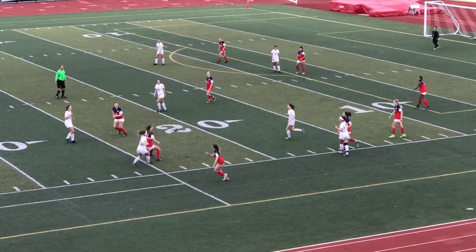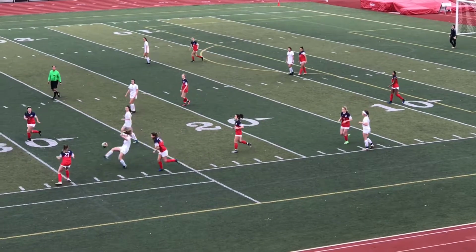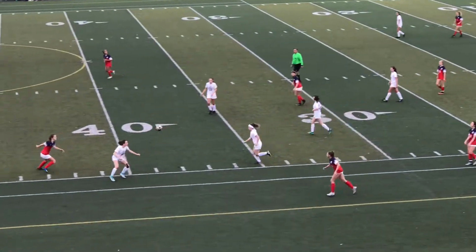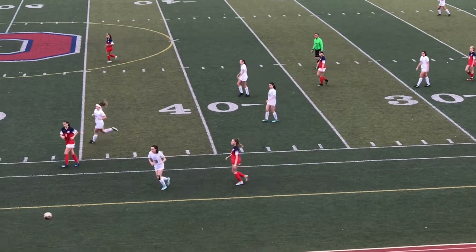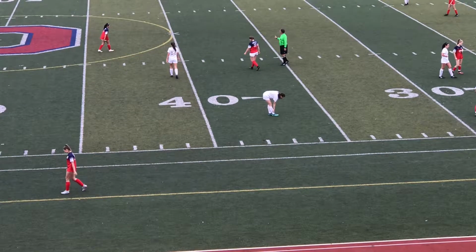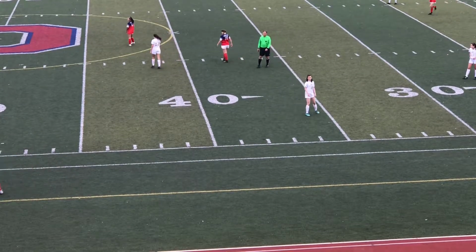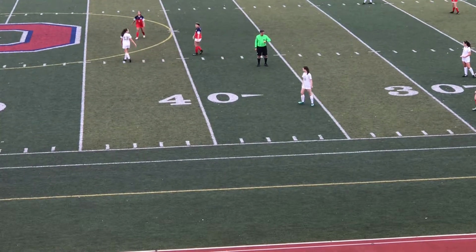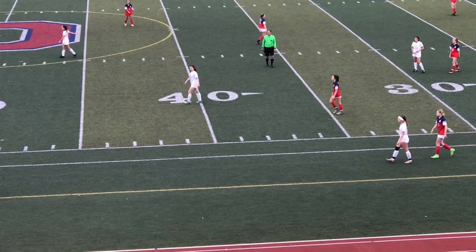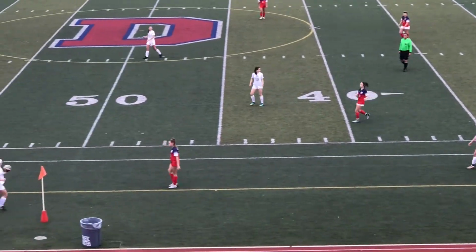Headed by Dublin High off the Windsor throw. Windsor trying to send it forward. Headed again. And it's Dublin High knocking that out. There'll be a throw in for Windsor. Score is 4-0. Windsor taking over in the second half, scoring 3 goals.